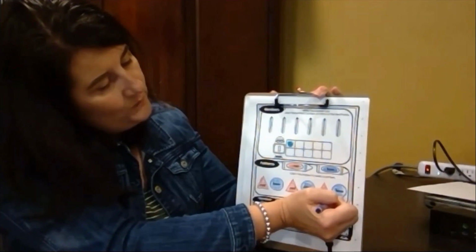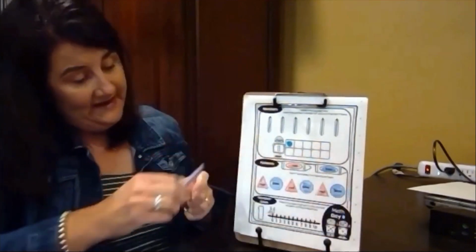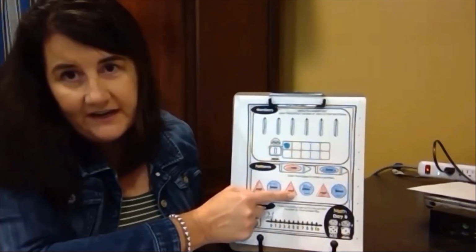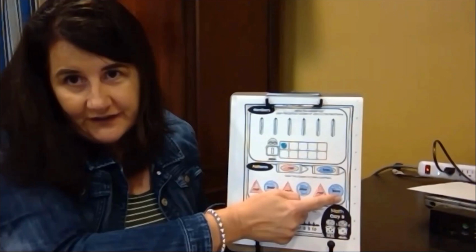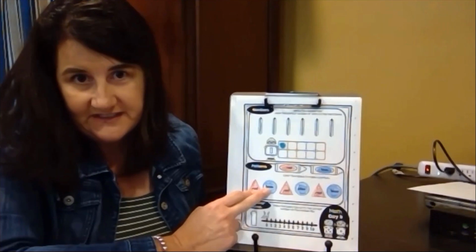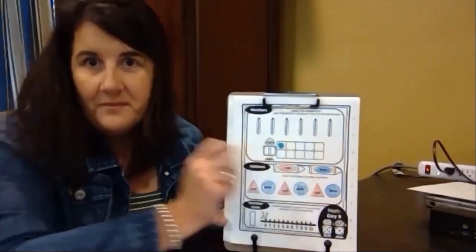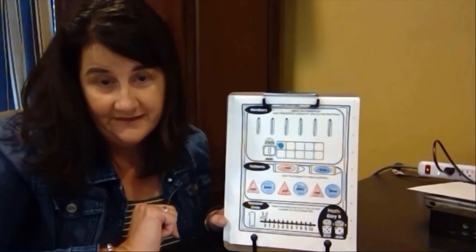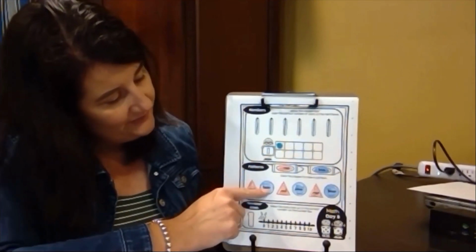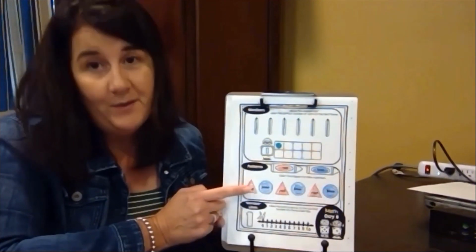And now we're going to see that we made 2 types of patterns. We made a shape pattern because we have triangle, circle, triangle, circle, triangle, circle. So the triangle circle repeats. Every time we have a triangle, we have a circle right after it. Triangle, circle, triangle, circle, triangle, circle. But we also have a color pattern. Every time we have red, blue follows. Red, blue, red, blue, red, blue. So we made a shape pattern and we made a color pattern.